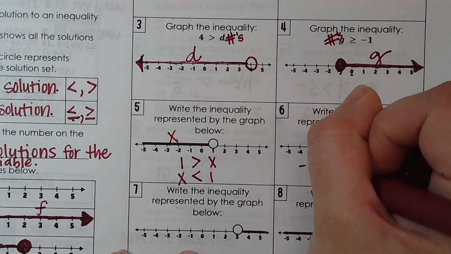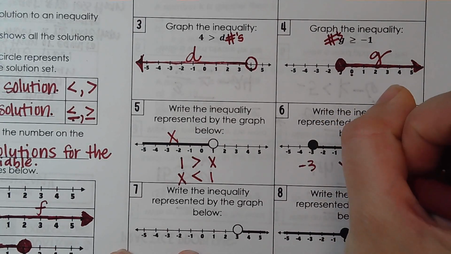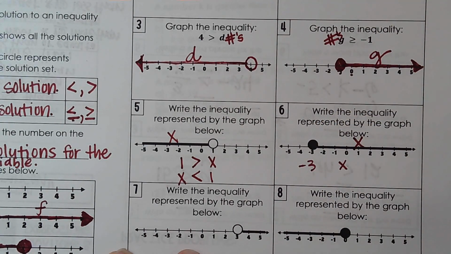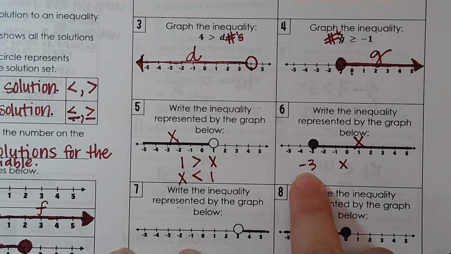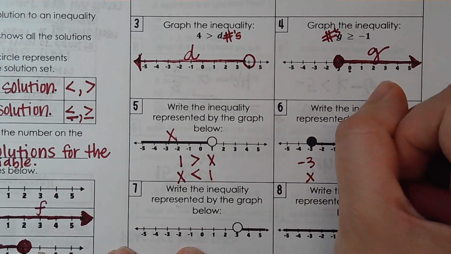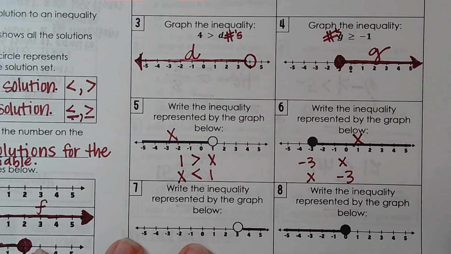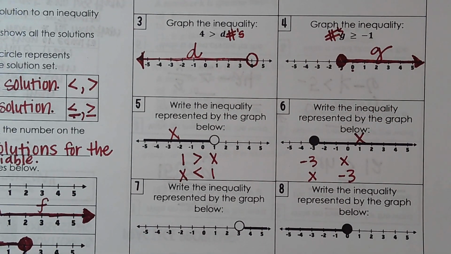My number is -3, and my variable is x, and Miss Jones wants me to write it 2 ways. So with those 2 ways, I first have a number first, and then a variable first. So far I have 2 ways written. Is it complete? No. I still have to write my inequality with it. Now, I need to be careful with my inequality here.